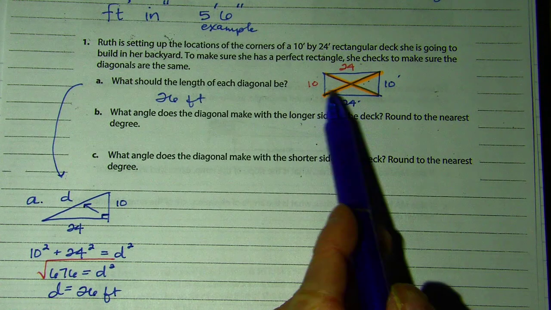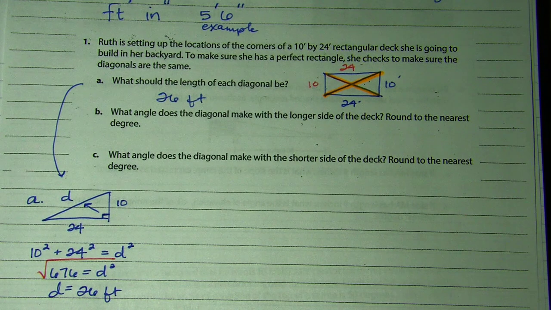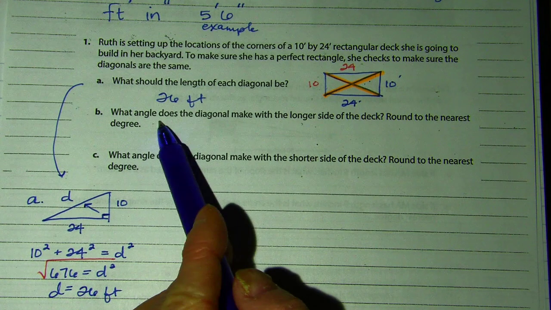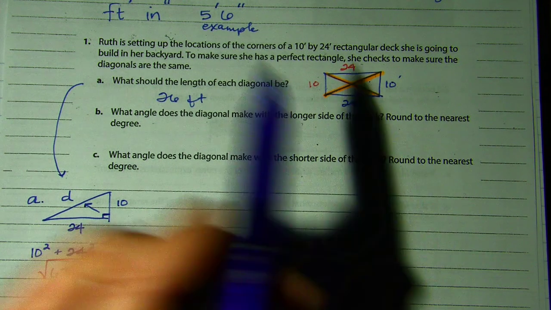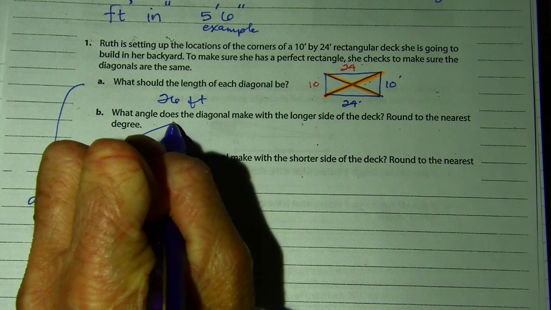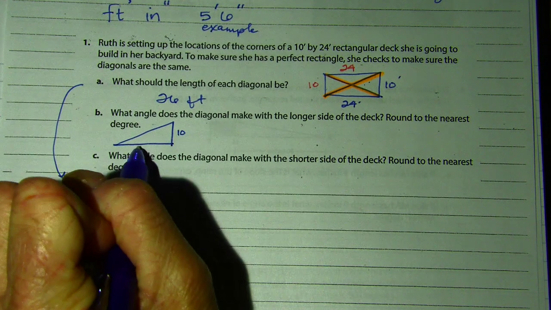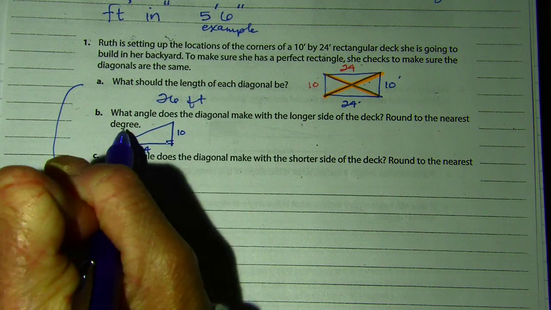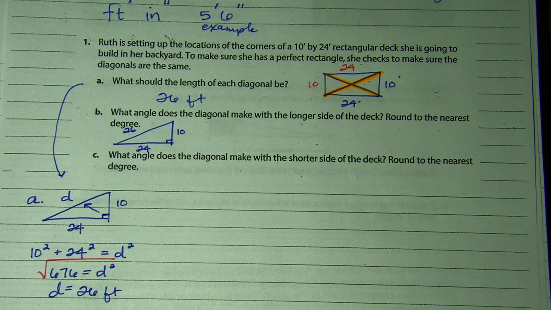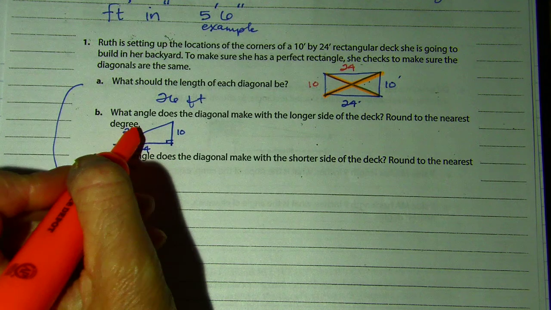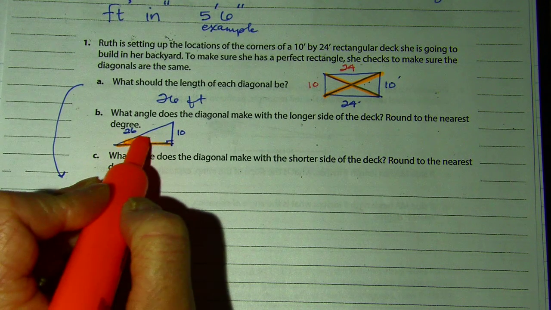And it should be the same for this diagonal, right? Because it's another 10 by 24 triangle. Part B: what angle does the diagonal make with the longer side of the deck? So here, this is 10, this is 24, and we just found that this is 26. They're asking for this angle that is with the longer side of the deck. So they want to know what this angle is.